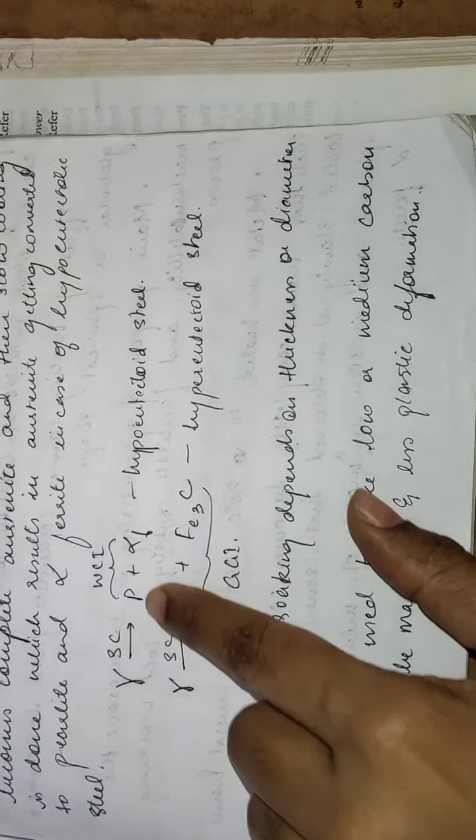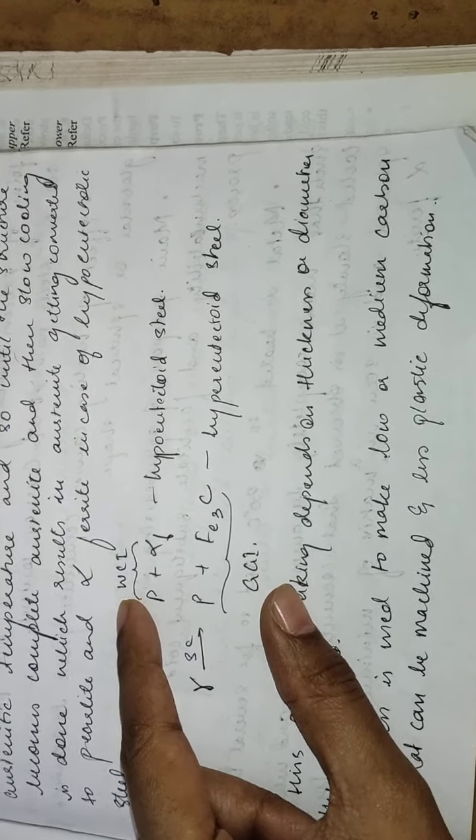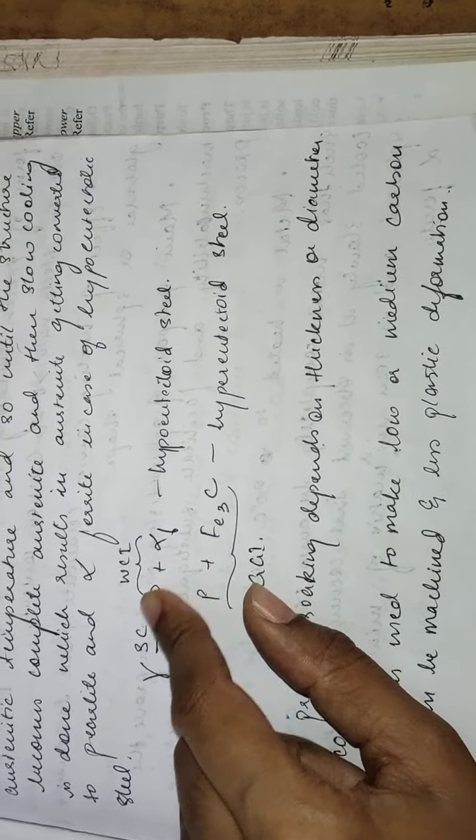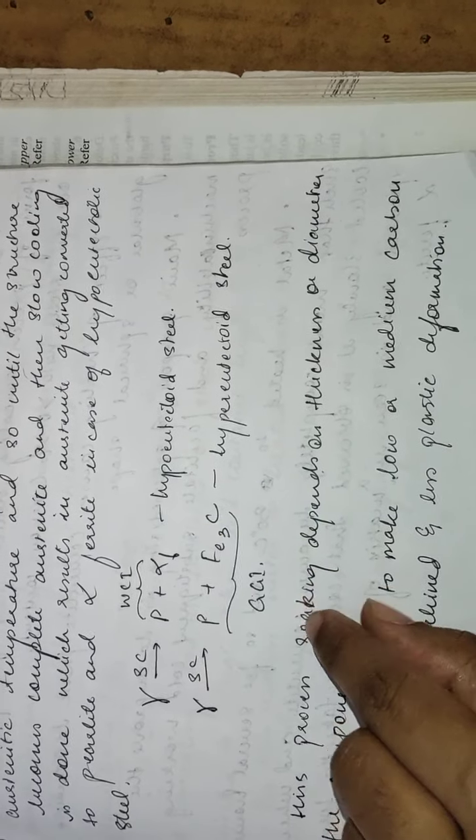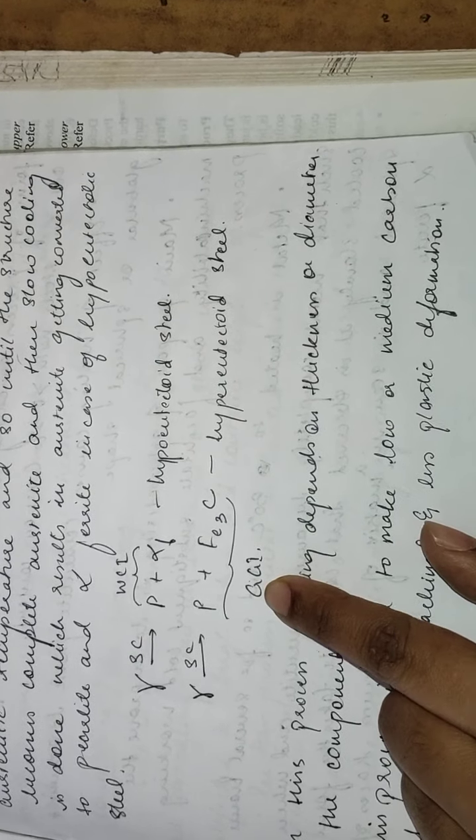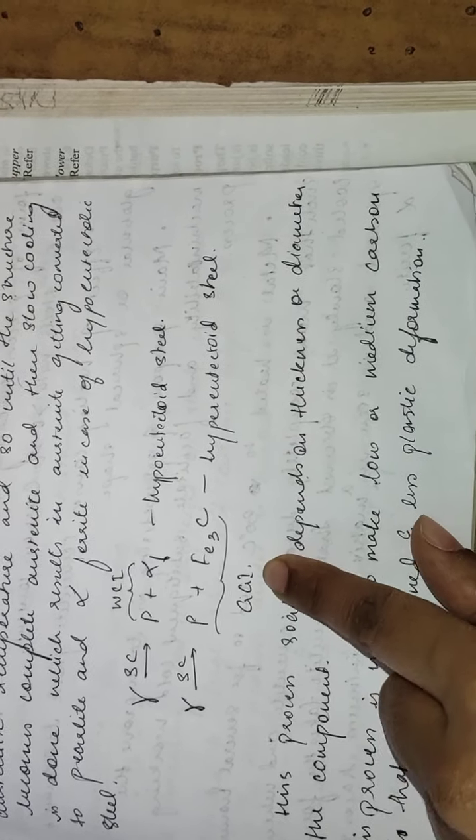hypereutectoid. If you have gone through solidification of steels and cast iron, this combination is nothing but white cast iron. Because the percentage of pearlite is more, it will be quite white and shiny, with a pearl-like appearance, so it is white cast iron. In the other case, the percentage of cementite will be more, which is why it is called grey cast iron.